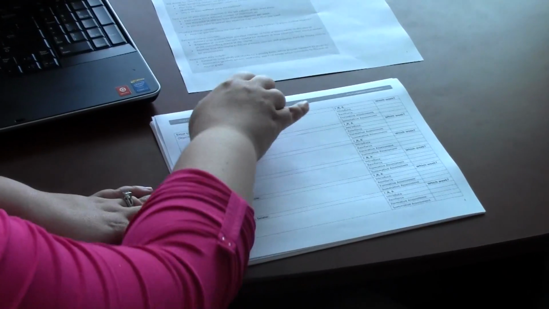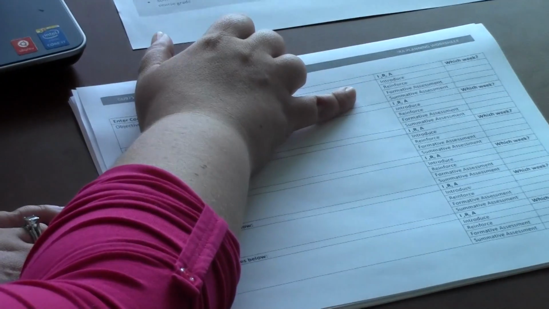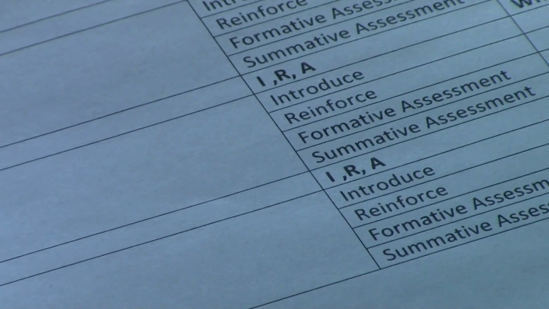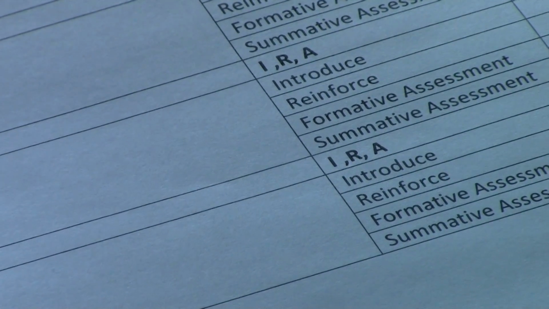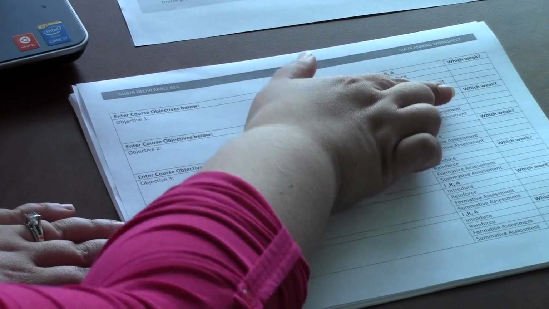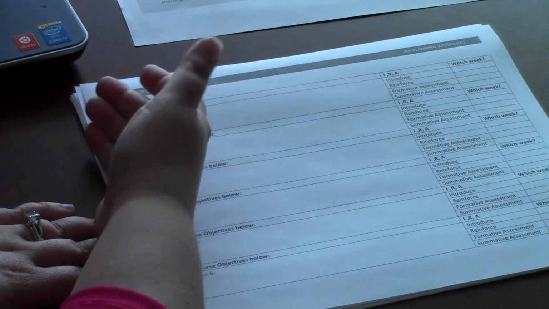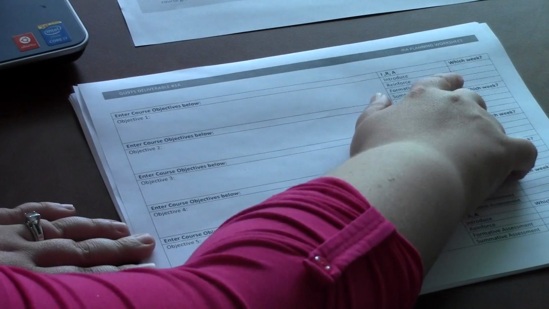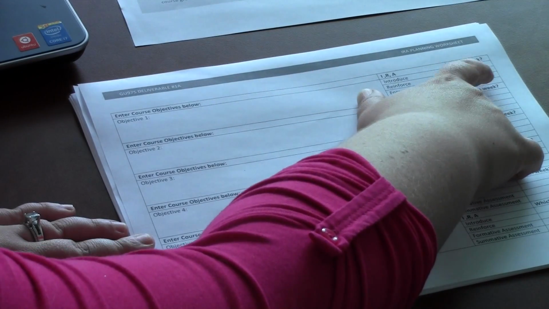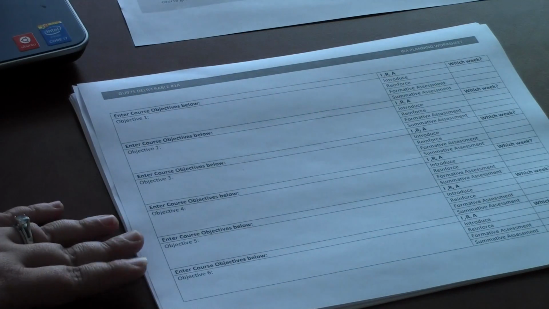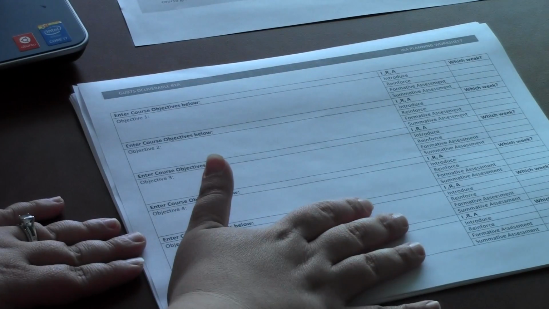And then right here, this is where you're going to indicate whether you're introducing, reinforcing, or assessing. And we've even broken it down to formative or summative assessment. And then here, you can say which weeks you're going to do those. If you're going to reinforce or assess more than 1 week, just do weeks 2 through 5 or 2, 3, 4, 5. However you want to do that, as long as it's all accounted for.